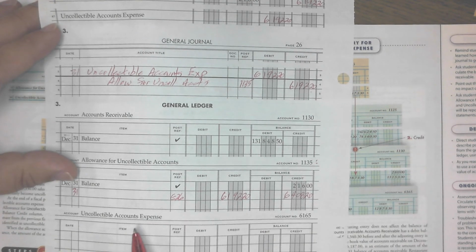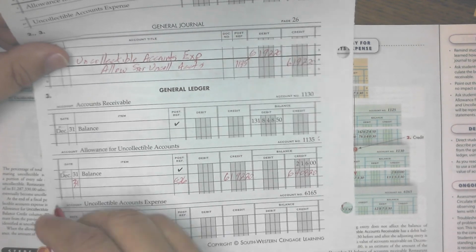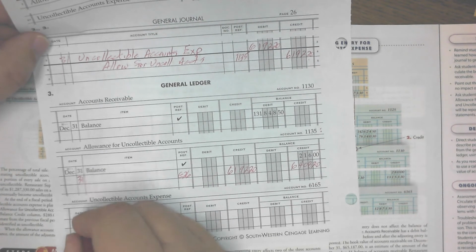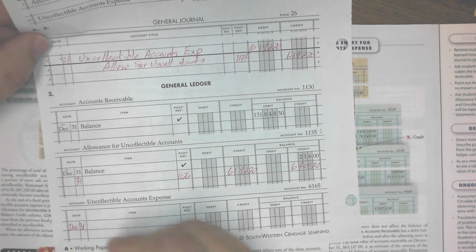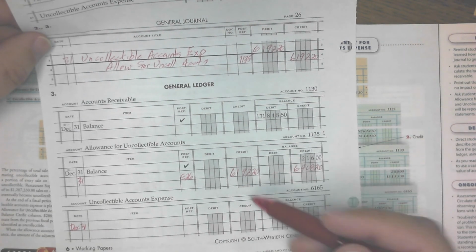Then just repeat for the uncollectible accounts expense. Remember, that one's a debit.